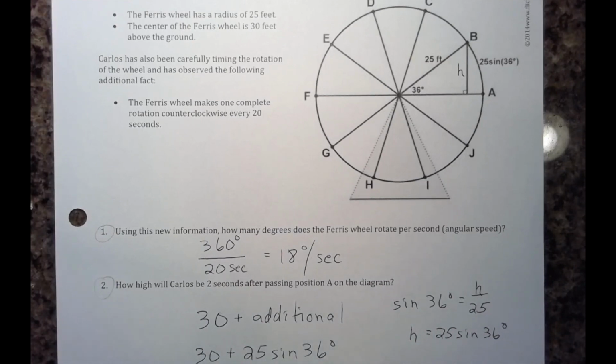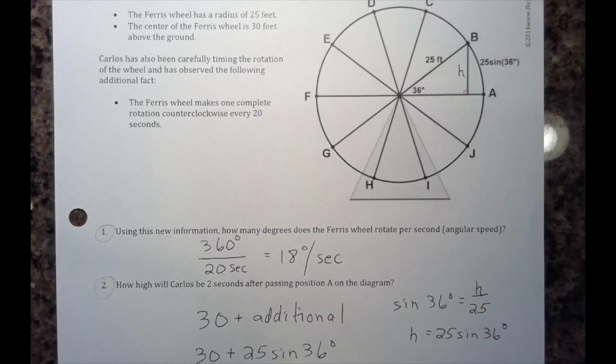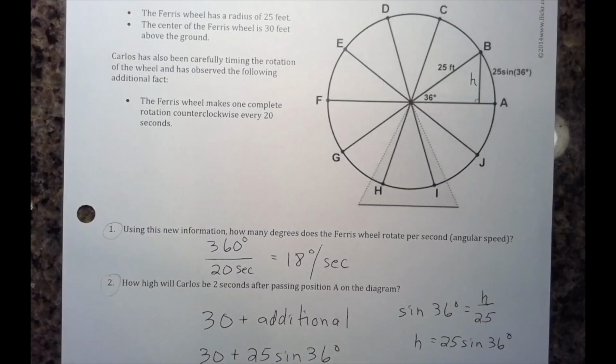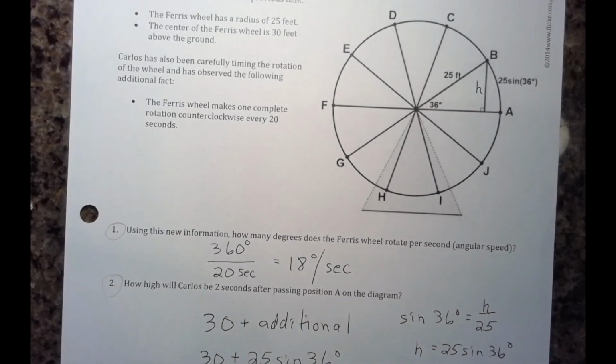So 25 sine 36 degrees, to the nearest tenth, is around 14.7. So if you add that to 30, he's going to be at 44.7 feet off the ground after he rotates 2 seconds counterclockwise.